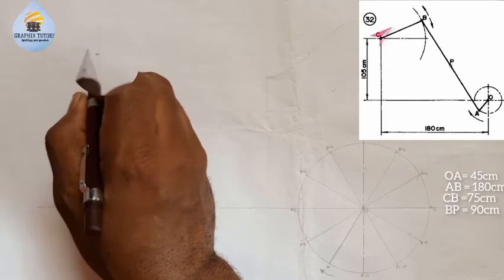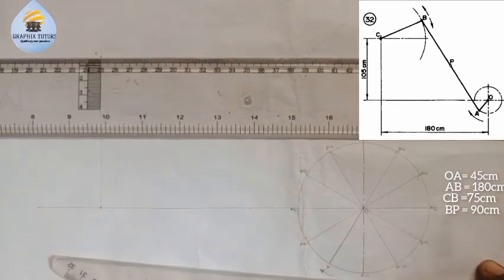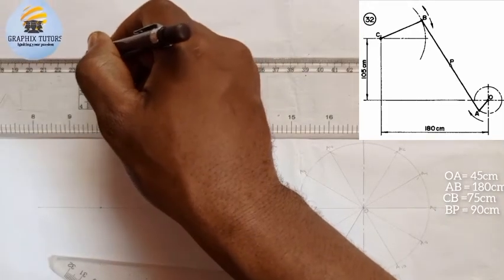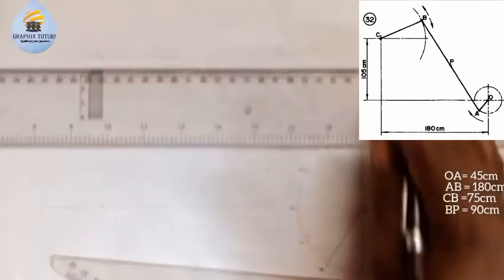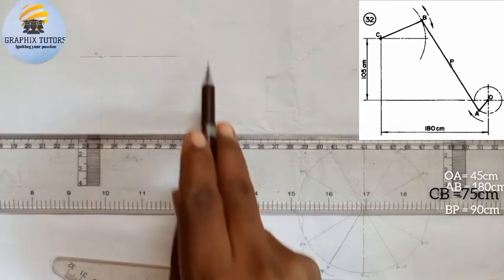That is point C. So I'll just take my set square and I will just draw a center line at that point, just this faint line here, or you can use your faint line. Now CB in the question is given as 75 millimeter, right? That is CB. So C is here, B will be somewhere around a line here.